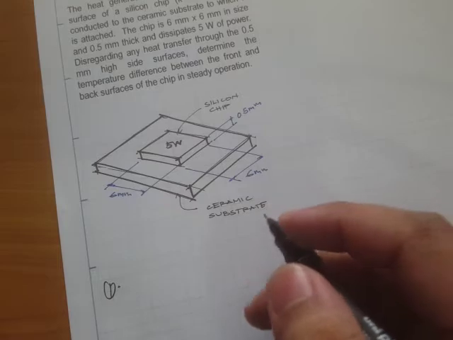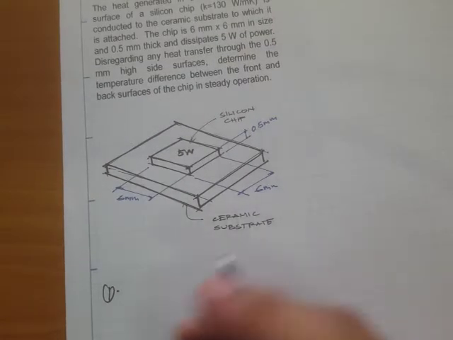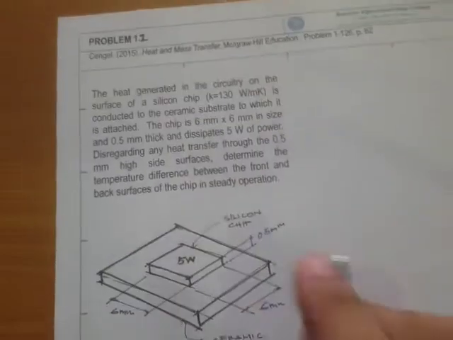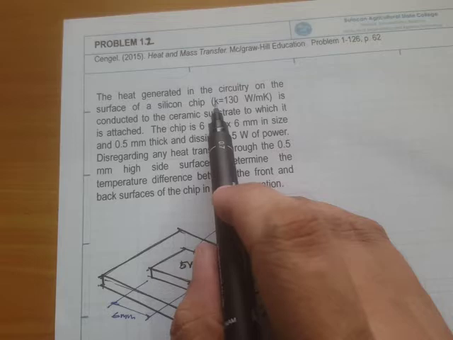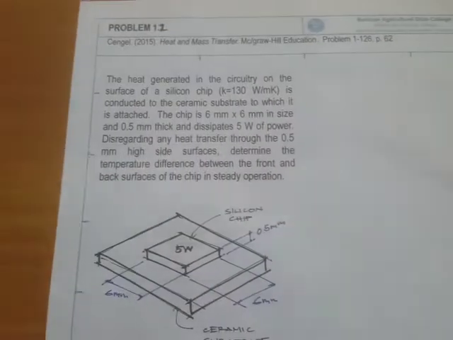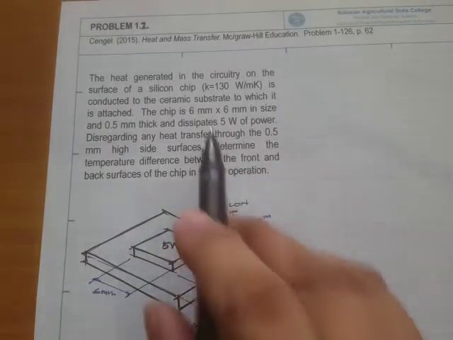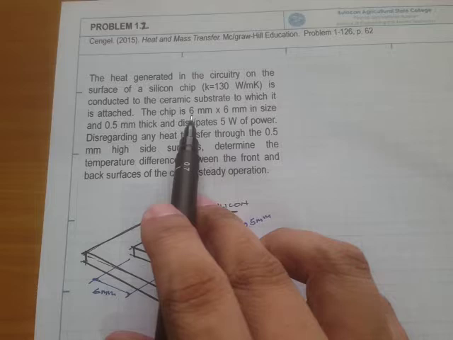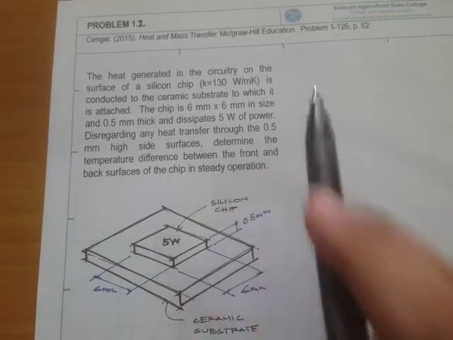Okay, so how do we know if this is conduction or convection or radiation? Now, first there is no airflow, and we can also check the given value is k, so that's a problem of conduction rather than convection. And we have the sizes, so this is a heat transfer across a medium.